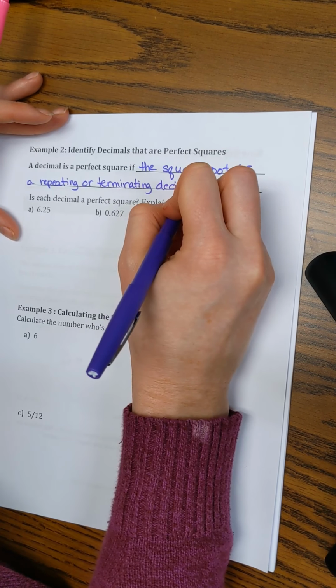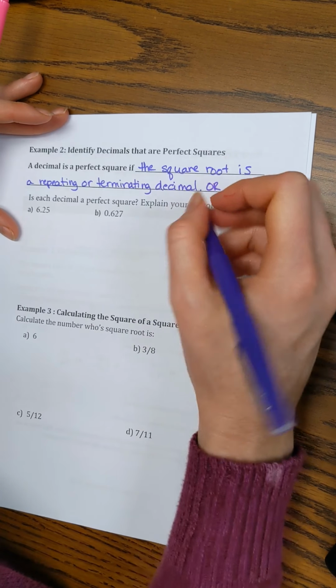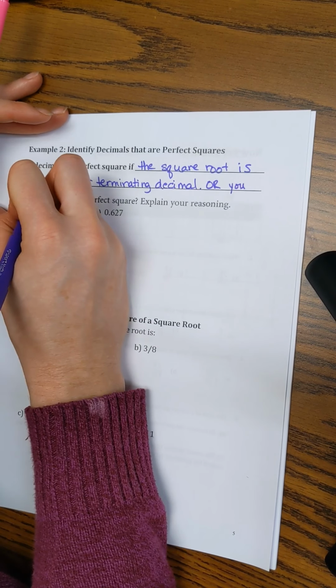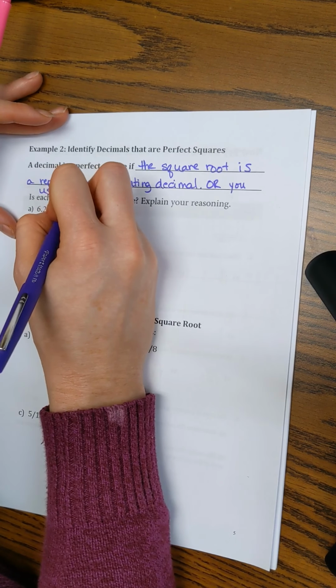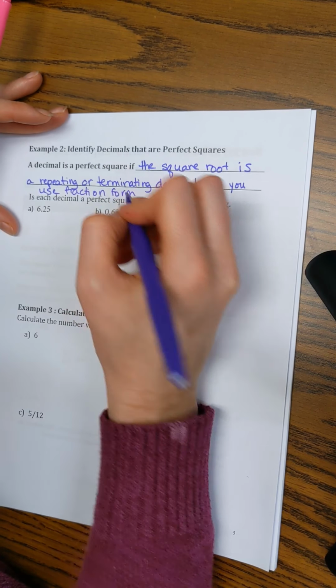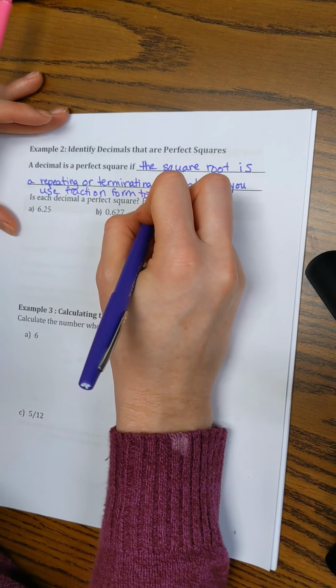Okay, so that's when you check it in a calculator, or you use fraction form to check. Okay, so I would like you to use fraction form to show me that you understand it. And then it follows the same rules as the fractions, just like we just did.